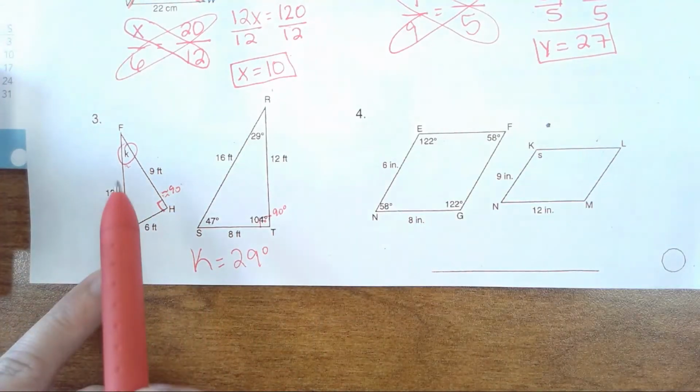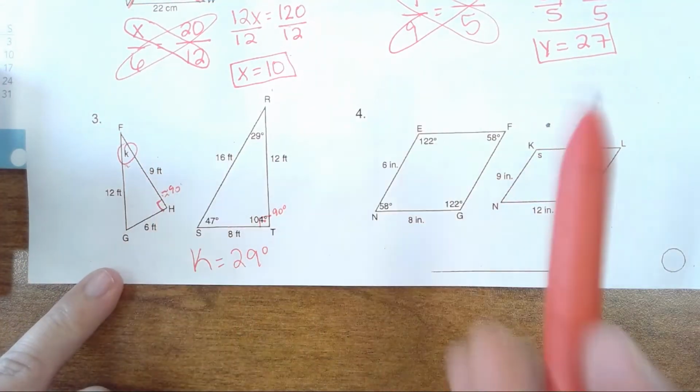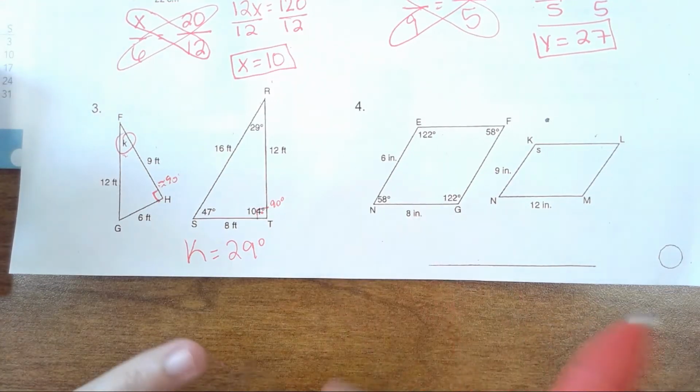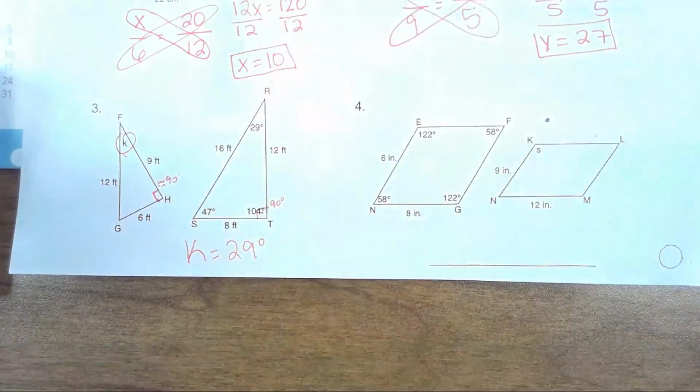If you guys saw that from the get-go, then you can just say, oh, K is 29 degrees. But again, sometimes you have to be careful because the figure will be turned or rotated, so you just want to make sure that you know what corresponding sides match up and what corresponding angles match up as well. Okay.